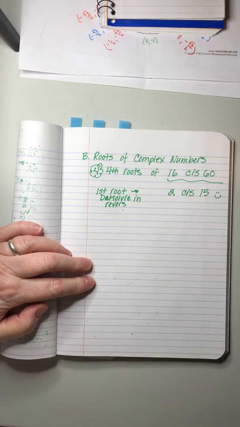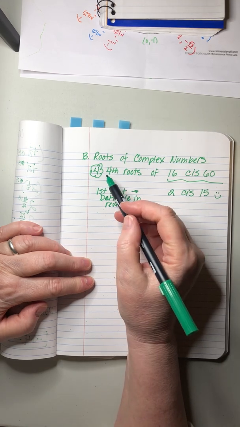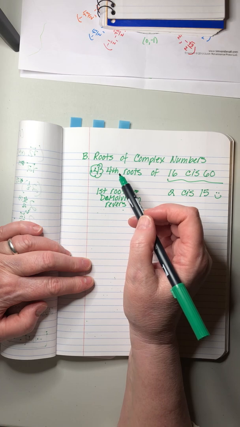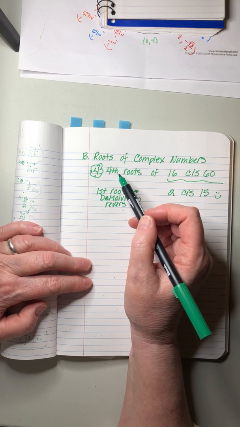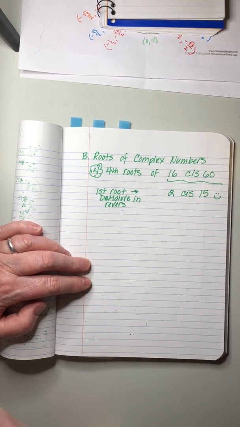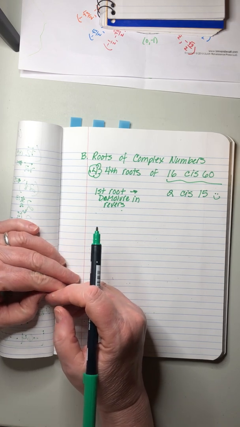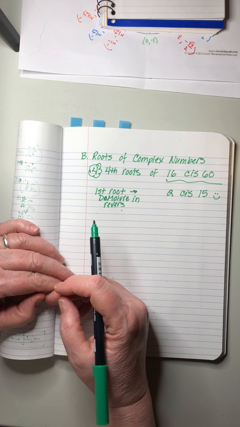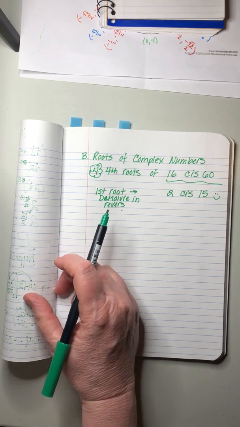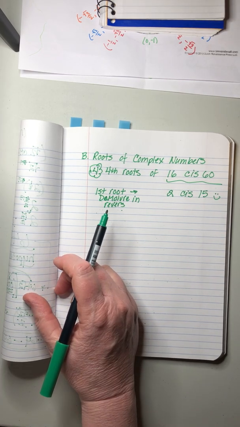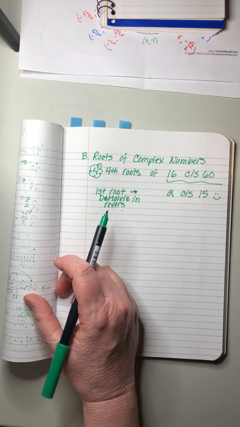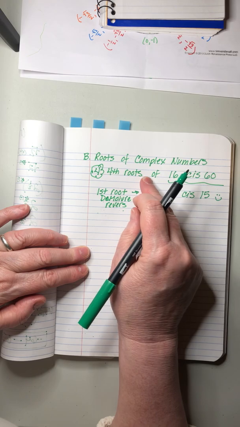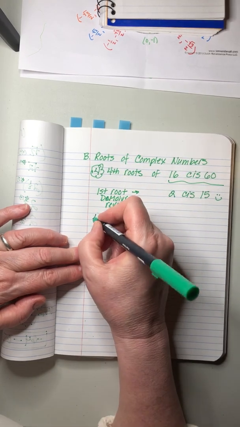Okay, now, here's the thing. Whenever we find a root, there's more than just one answer. There's usually one real number answer, but there are complex numbers as answers too. So that's what we're finding now. And that's a little weird because we're used to not having all of these roots. But just play along and pretend it's fine. Here's the way we find, in this case, the 2nd, 3rd, and 4th, the additional roots.